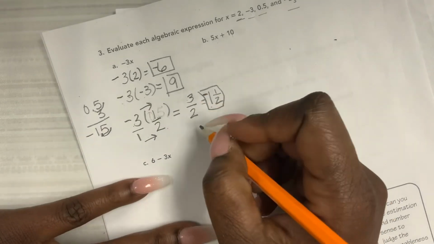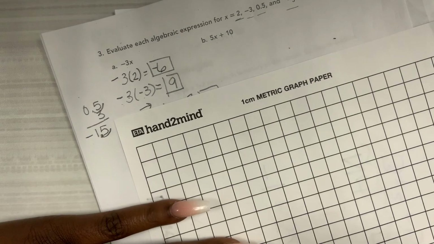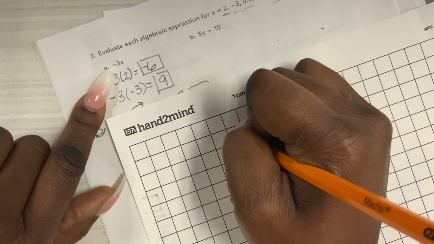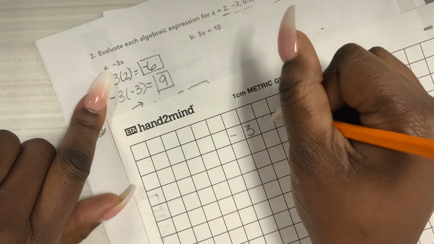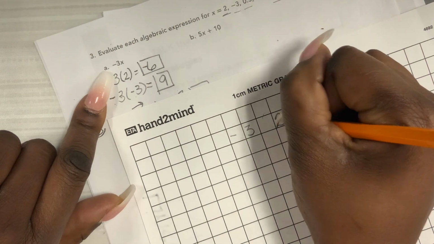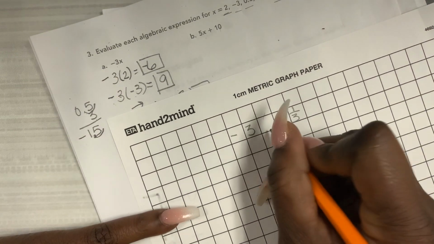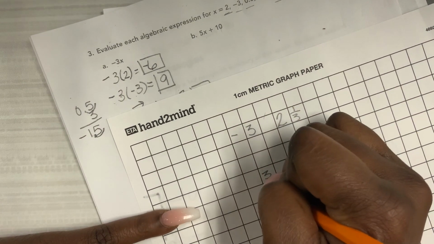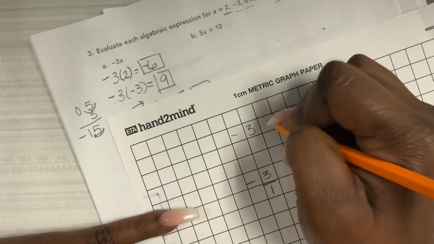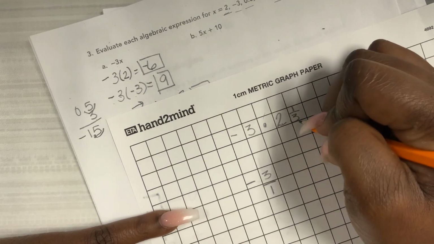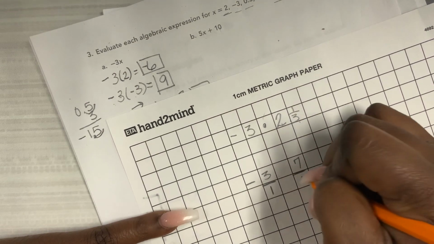And then the last one, I'm running out of room, so I'm gonna do it on my scratch paper, is negative 3 times 2 1/3. And for me, I'm gonna take that 2 1/3 and change it to a mixed number, and I'm gonna change this to a fraction. So I'm gonna do 3 over 1. And I've gotta remember it's negative. And I'm multiplying. And then 2 times 3 is 6 plus 1 is 7. And then I keep my denominator the same.